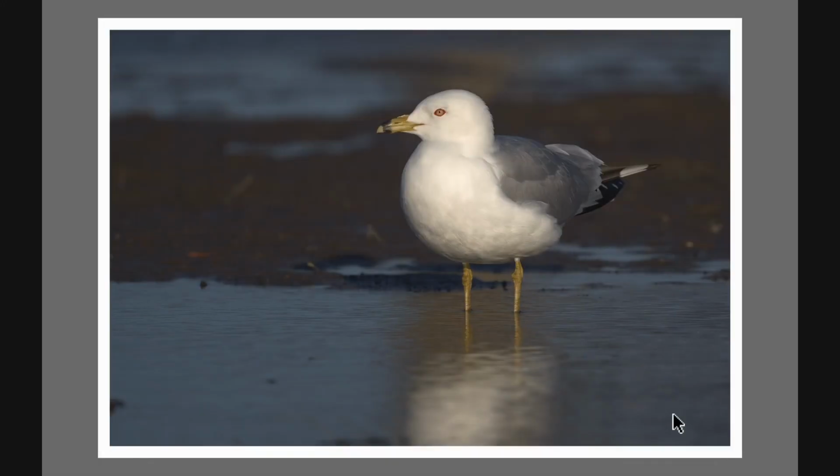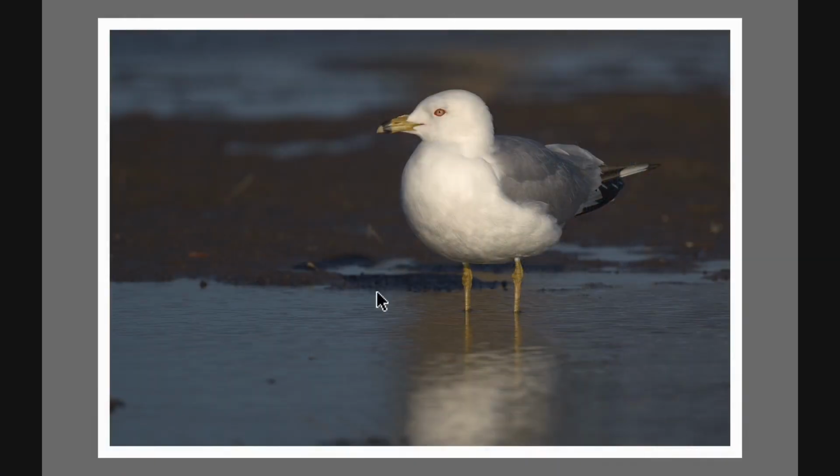Here we have a ring-billed gull in an ephemeral pool. Ring-billed gulls are some of my favorite birds. I love ring-billed gulls. But there's a problem with this photo. Let's take a look. The biggest problem I can see right now is this errant out of focus water area right next to the bill, right next to the face. So you have this beautiful form of the bird, but you have this out of focus element that's a little bit too distracting.